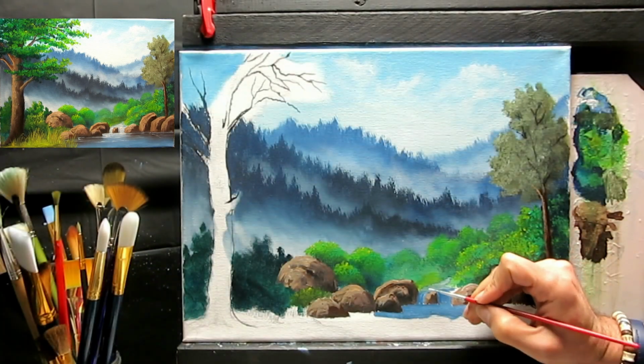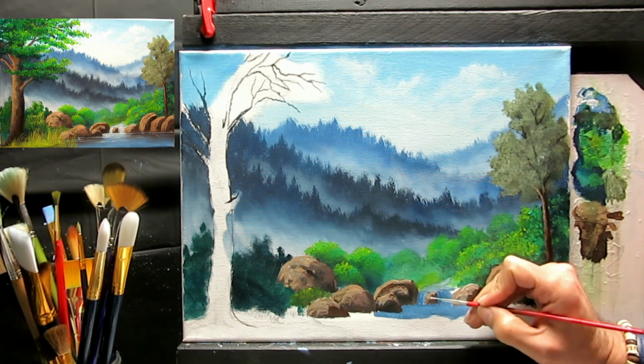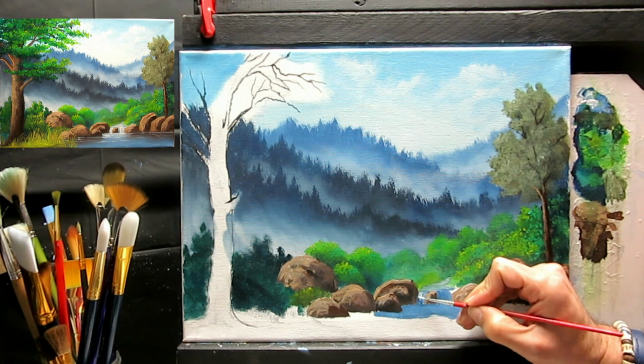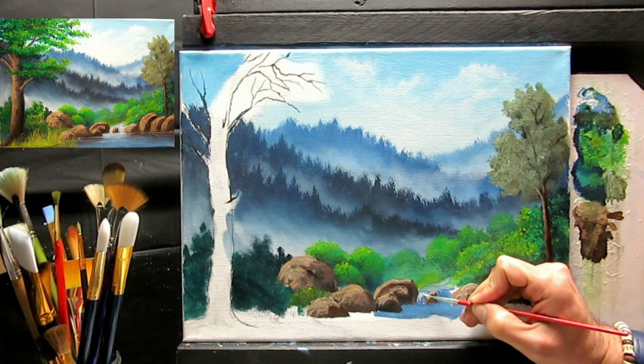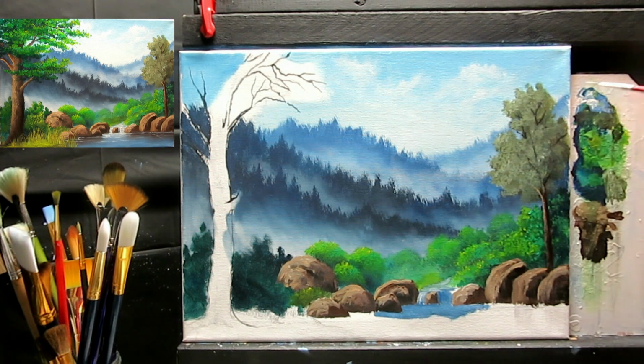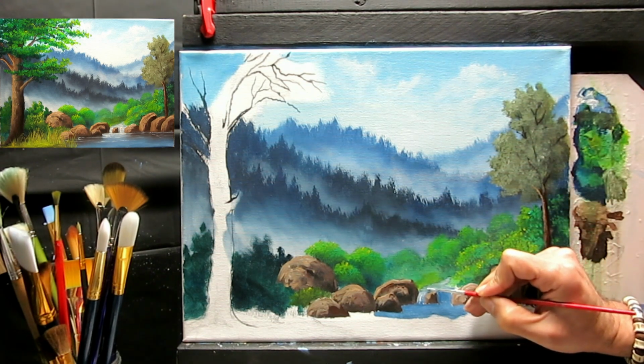And then with some white, I'm gonna come here and just create an impression of water dropping. And some white over here as well.